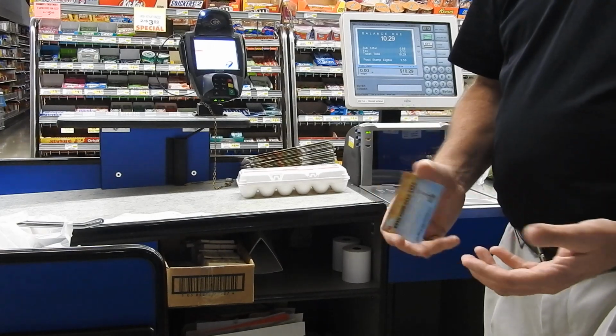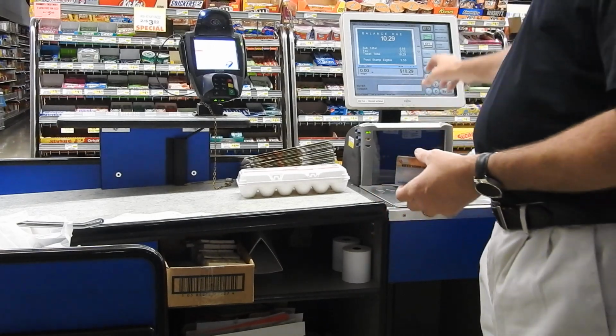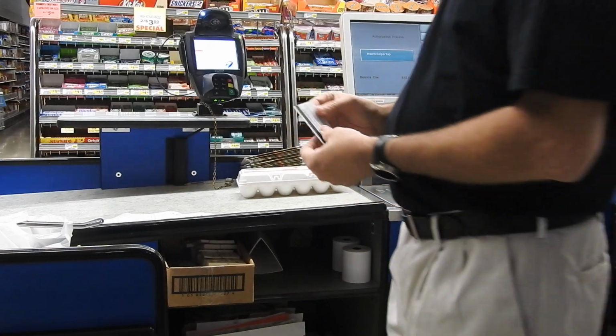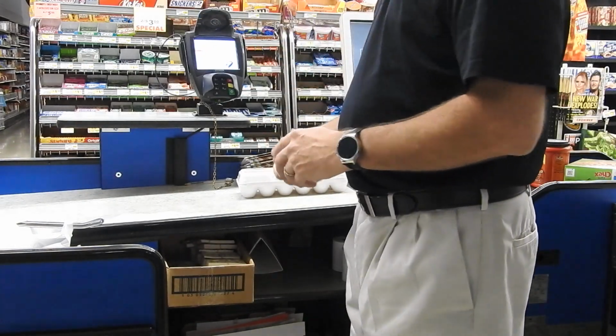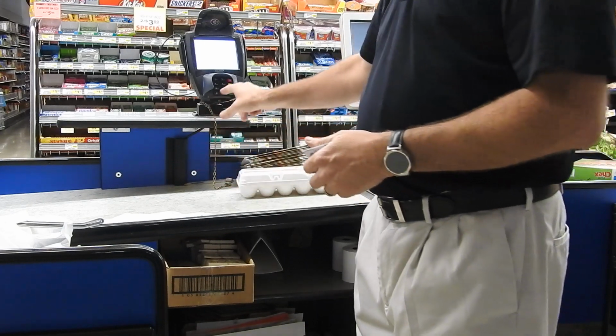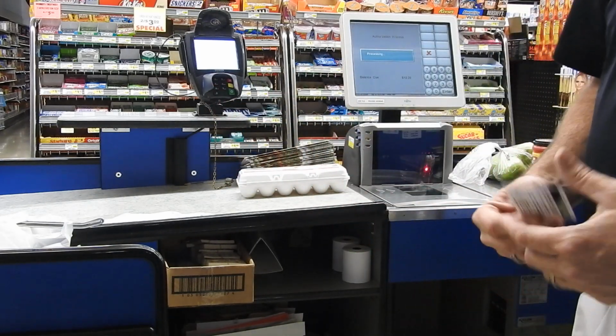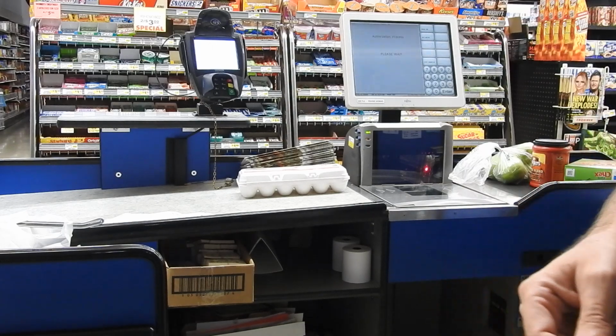I would hit the EFT or the plastic button, and at that point the customer would then slide their eWic card. They would type in their PIN number. What the system's doing now is it's doing a pre-authorization.